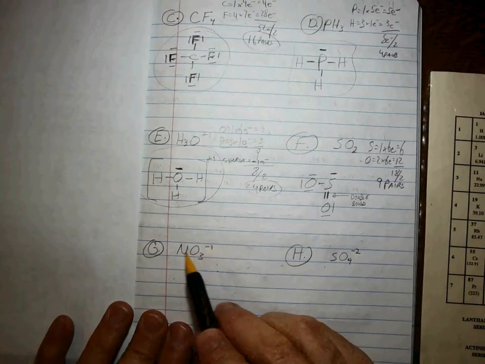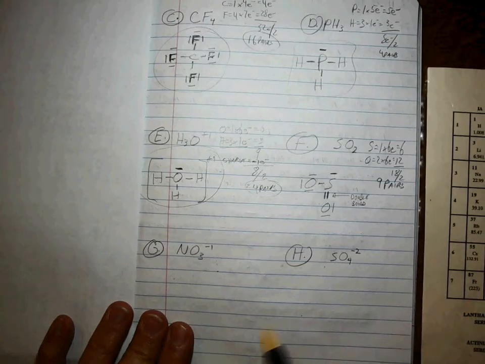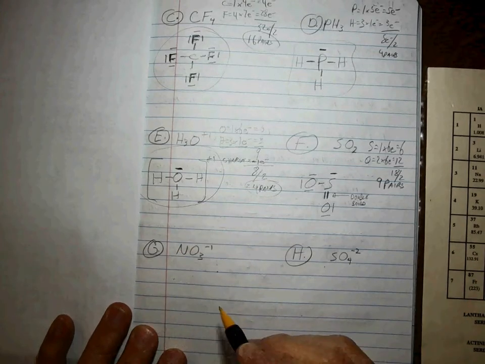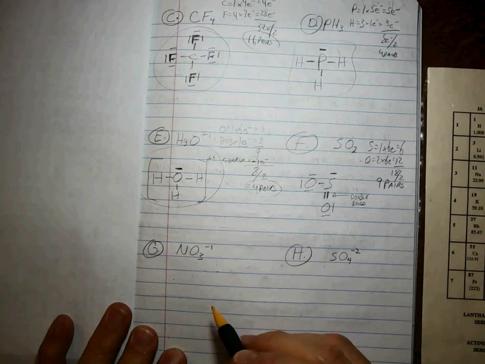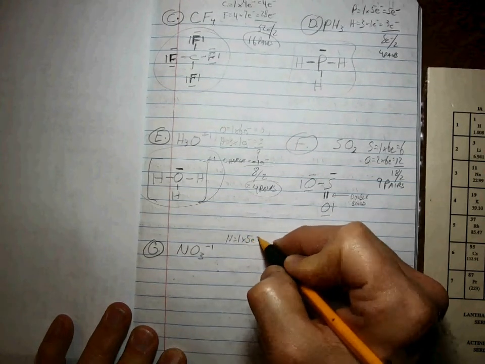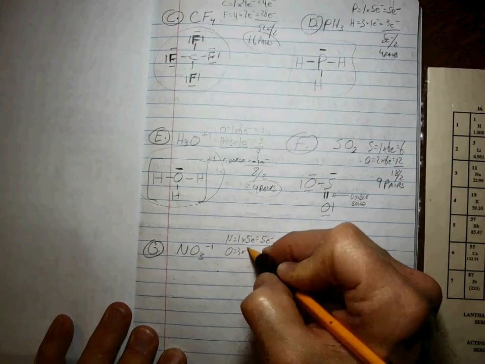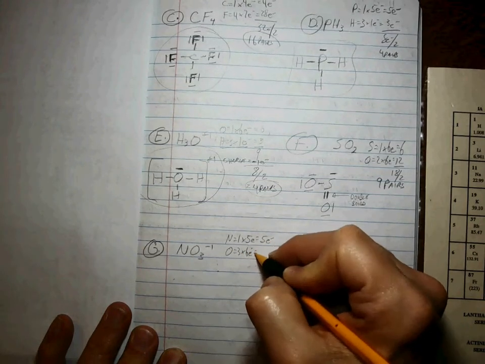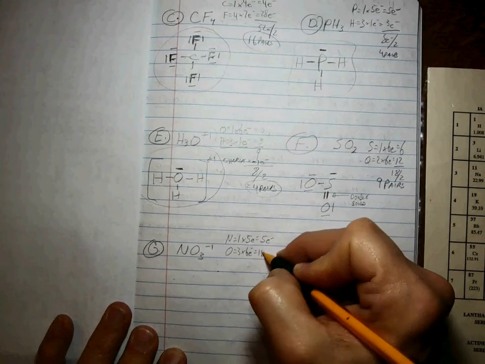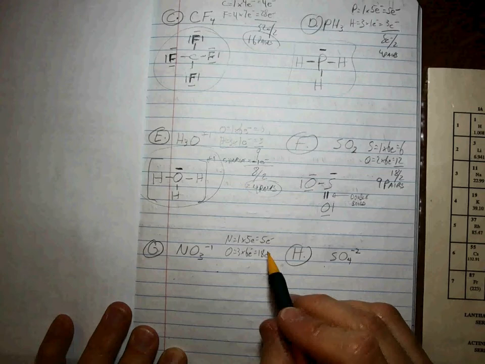Ever wonder why nitrate is a -1 and why sulfate is a -2? I'm going to show you. Okay, here we go. Nitrogen, 1 times 5, because it's in group 5A. Oxygen, 3 times 6, because it's in group 6A. That's 18. 19, 20, 21, 22, 23.